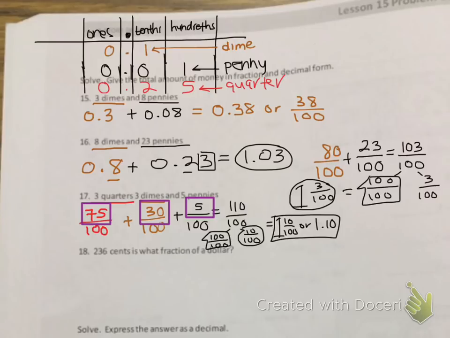All right, I would like for you to do this next one. I'm going to set you up, but I want you to find the answer on your own. All right? So I'm going to set you up with 236 cents is what fraction of a dollar. So you're going to set this up as 236 over 100 because hundredths is a dollar. That's a dollar. So I want you to solve this one.